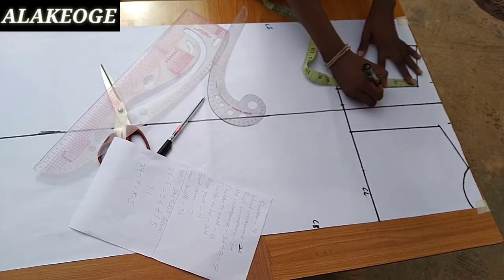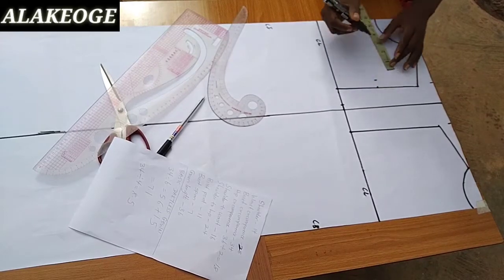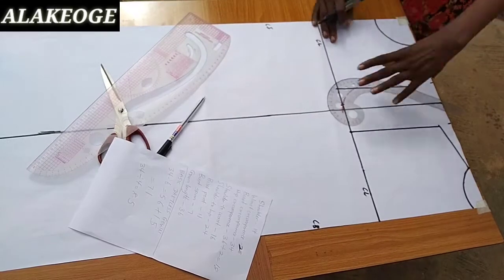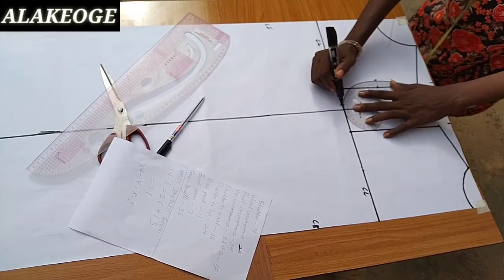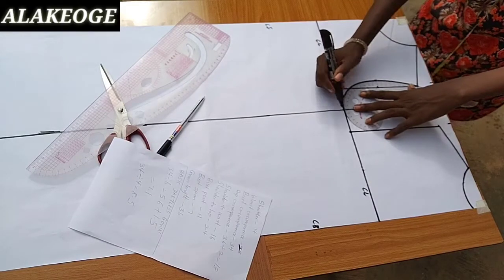So I'll look for the midpoint, then come in by 0.75 for the front to create the armhole curve. So I'm just going to use my curve ruler to connect the dots together, from where I'm inputting my bust measurement down to where I come in to the edge, like so.